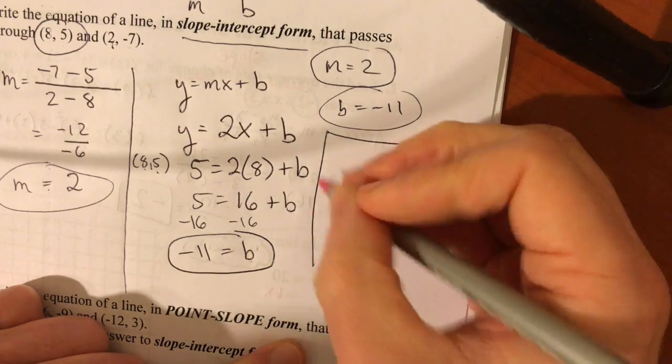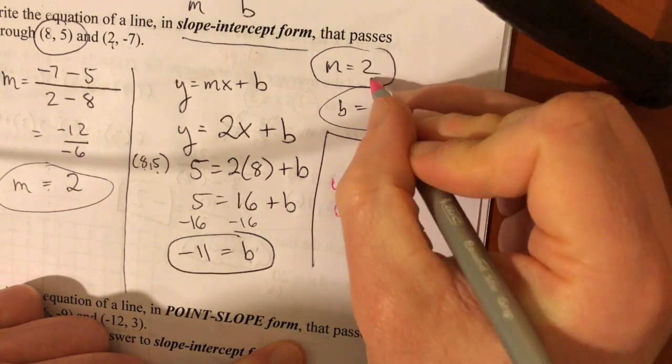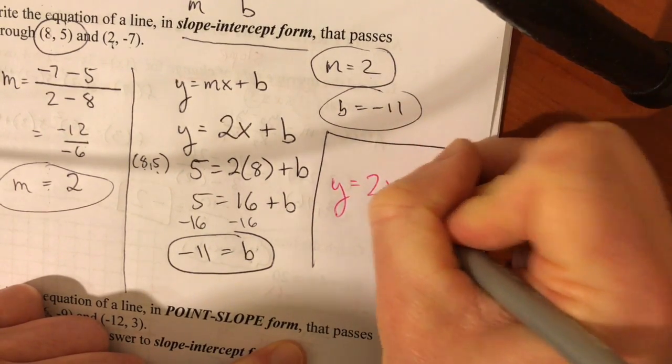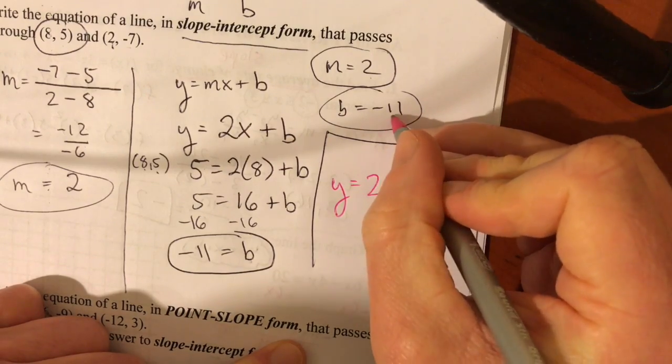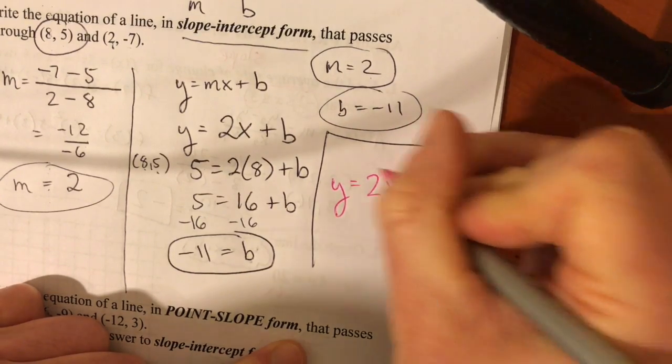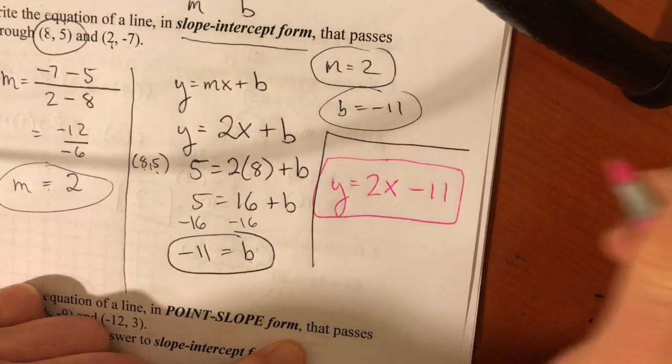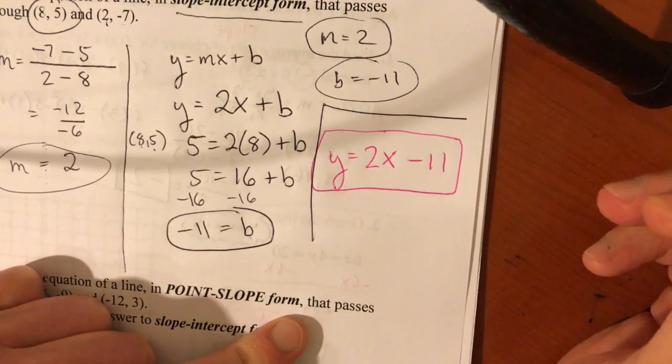which is y equals m, which is 2. So 2x, and in place of b, you know it's minus 11. There is your final answer. Beautiful.